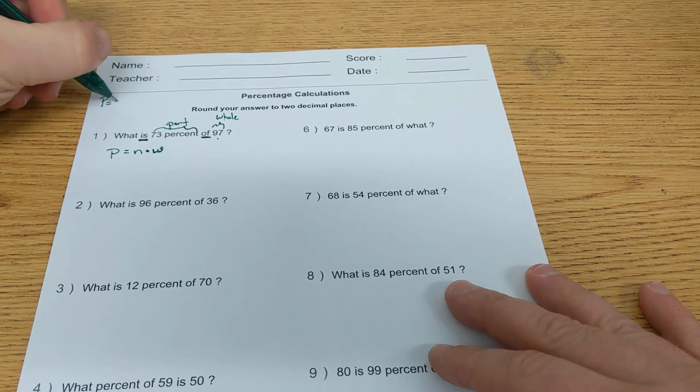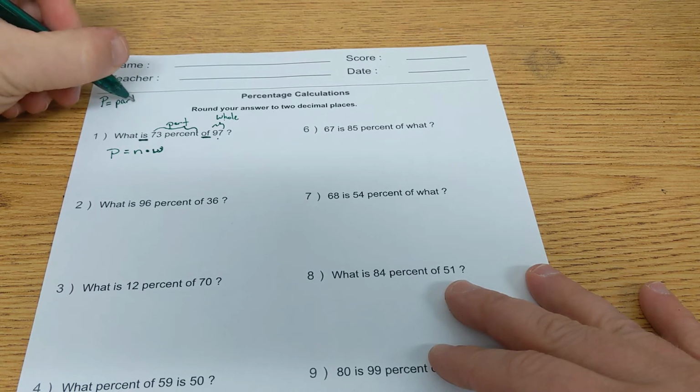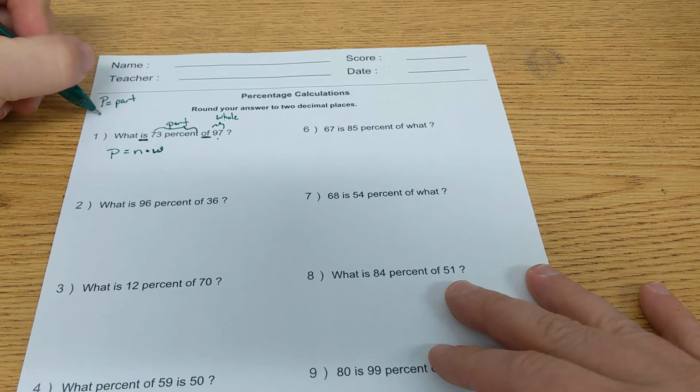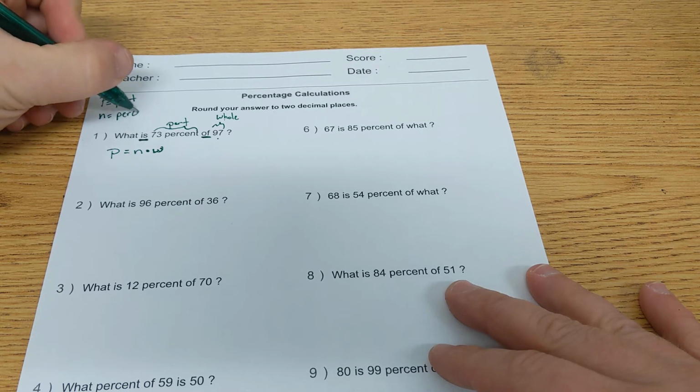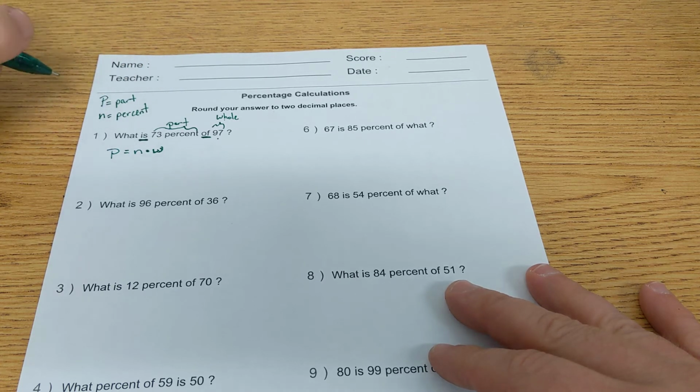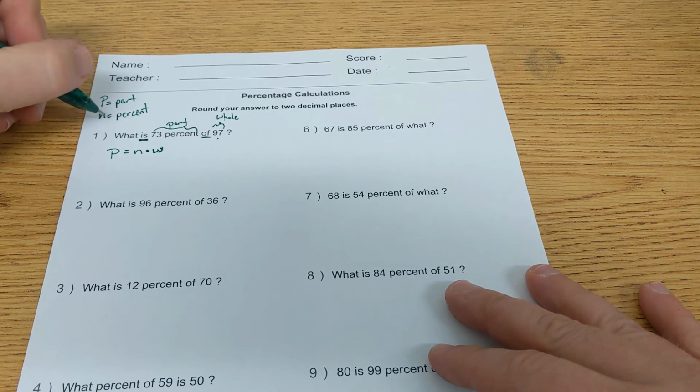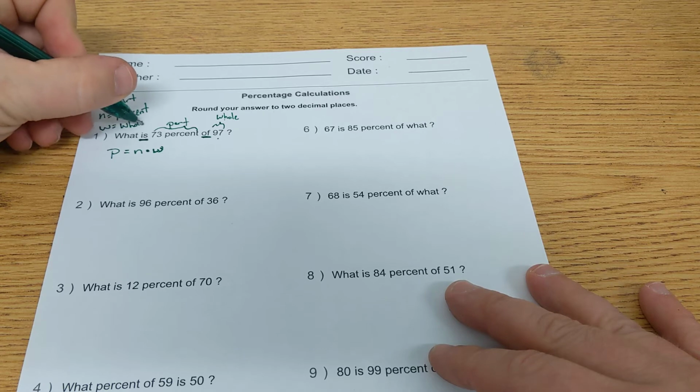P is our part. N, if we're talking about percent, is our percent. And W is the whole.